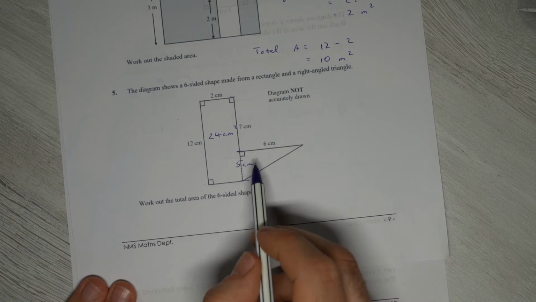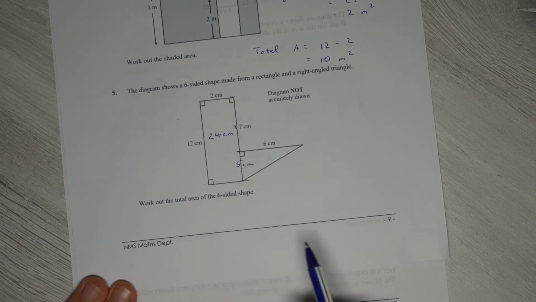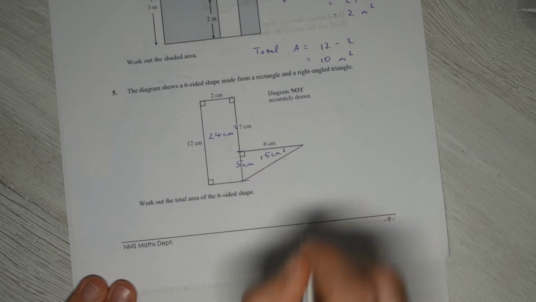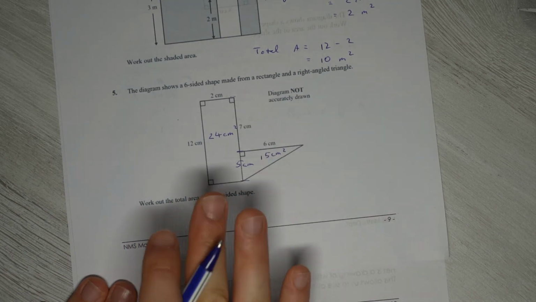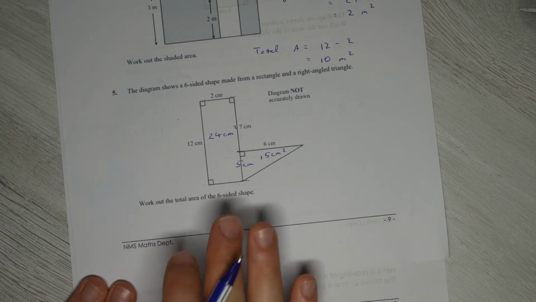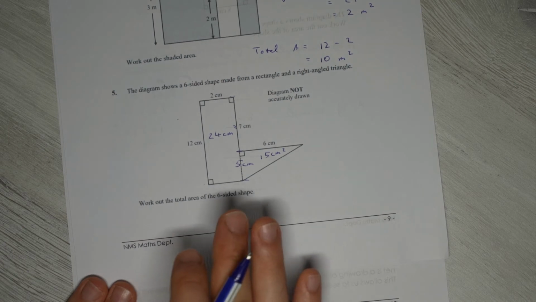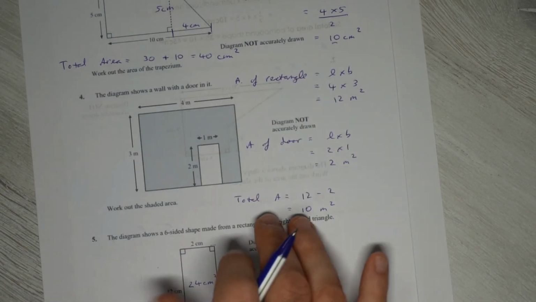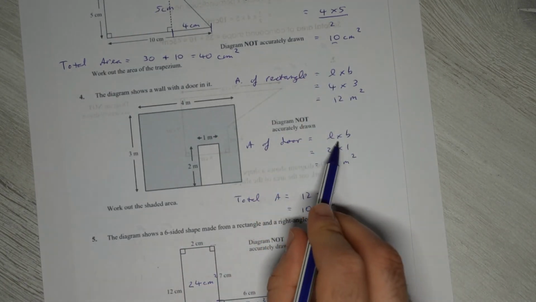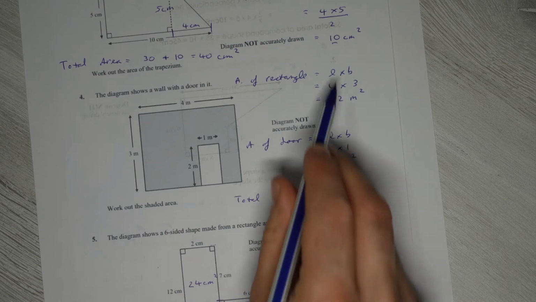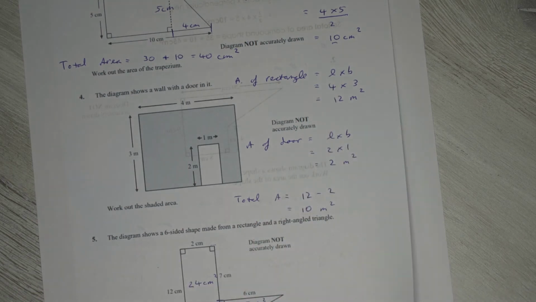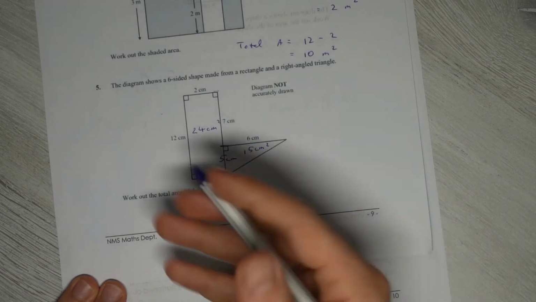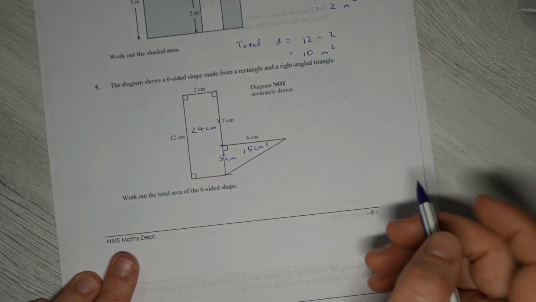So 6 times 5, which is equal to 30. 30 divided by 2, which is equal to 15 centimeters squared. I'm not showing the working here, okay, but it is important for you to work like I have shown you here. It is very, very important, including writing the formulae also for the areas, okay? I'm just skipping the working so that the video won't take too long.